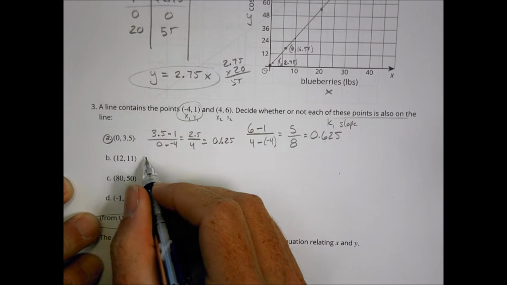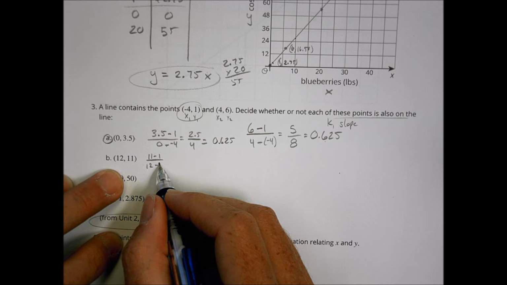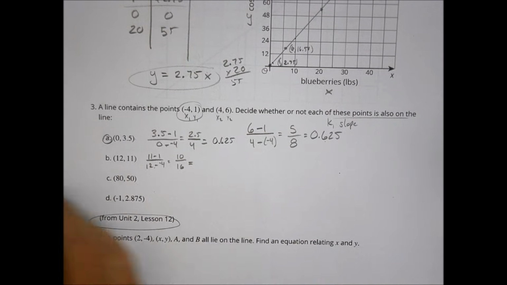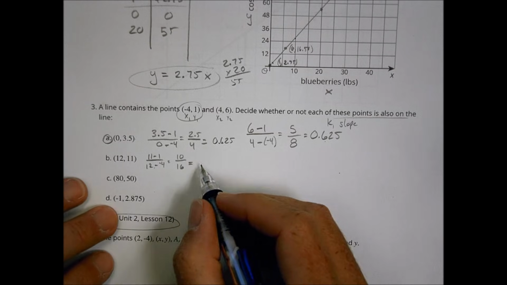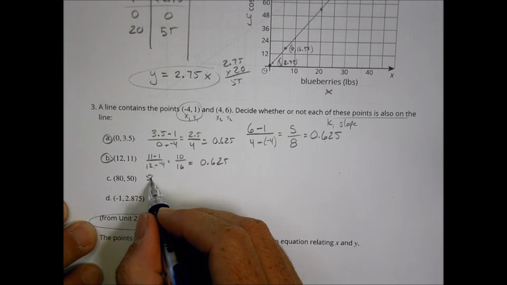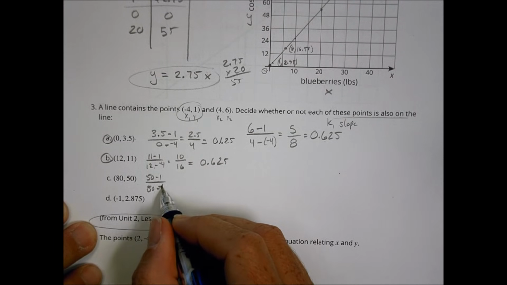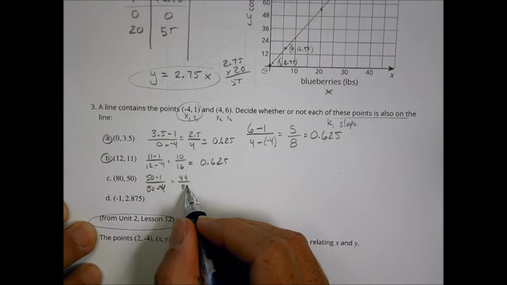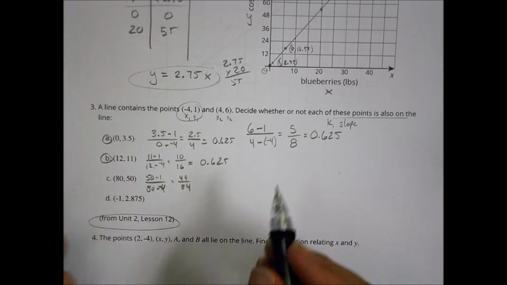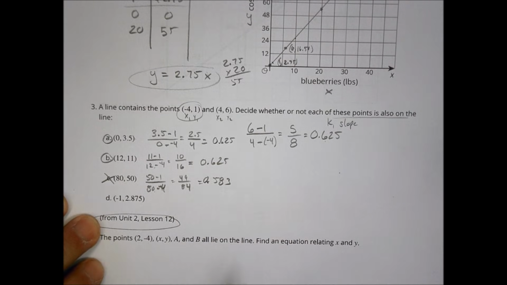For the next one, we're going to do 11 minus 1 over 12 minus a negative 4. 11 minus 1 is 10. 12 minus a minus 4 is 16. You can do 10 divided by 16 to see what you get, and we end up with 0.625. Same slope, we're good. Next one, we do 50 minus 1 over 80 minus a minus 4. So we have 49 over 84, and 49 divided by 84 equals 0.583. That's not going to work, is it? Nope, not going to work.